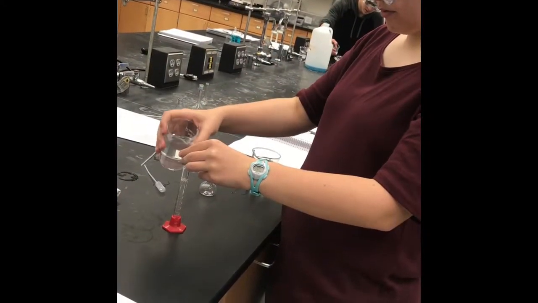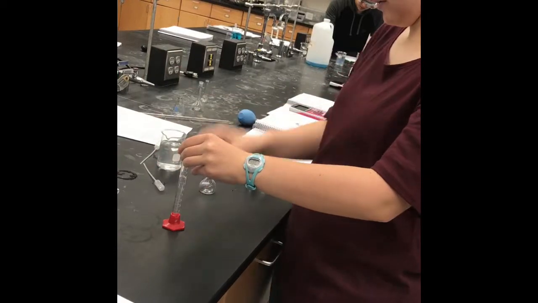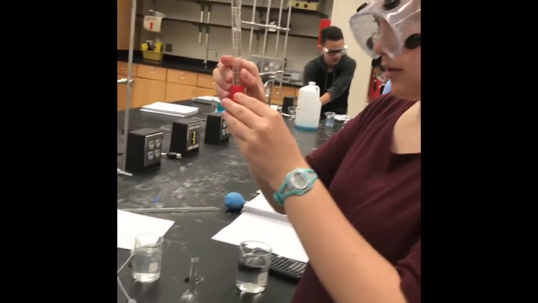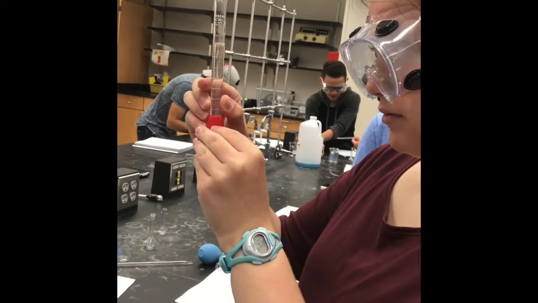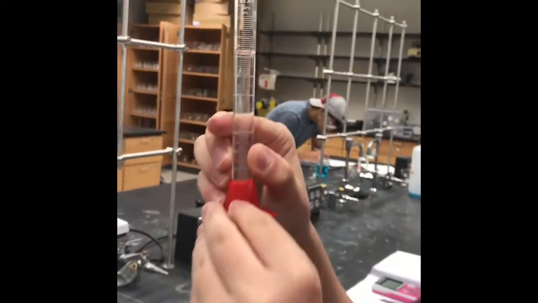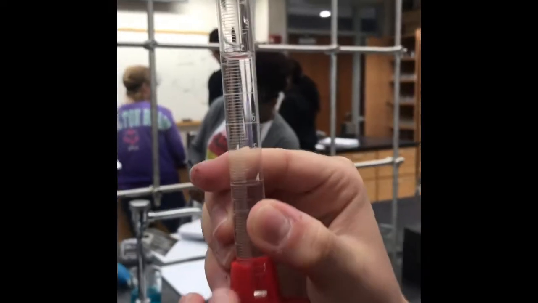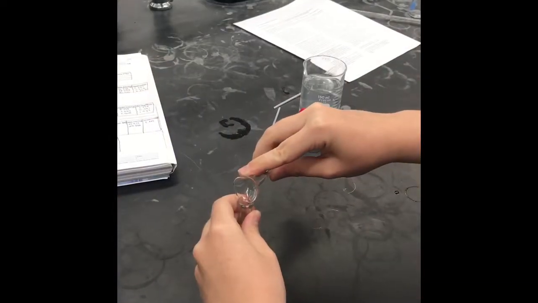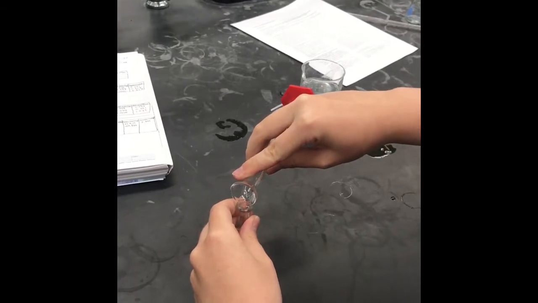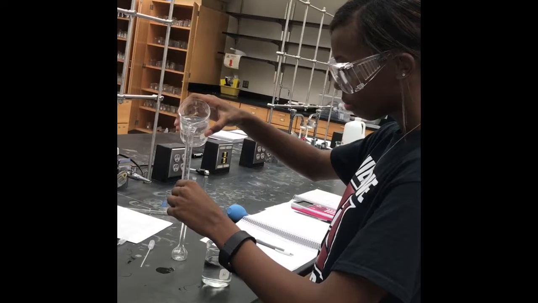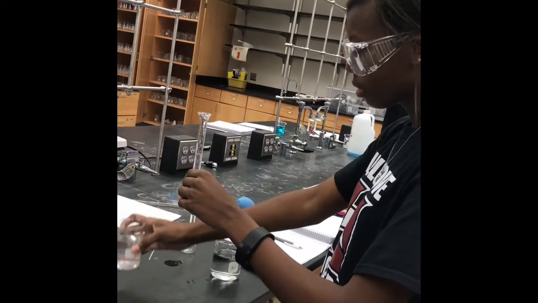By using the concentration formula, we are able to figure out the final concentration of our sample. In the dilution formula, C initial is 20%, V initial is our volume, C final is what we are trying to find, and V final is 25 milliliters. This process is repeated for each of the group members.